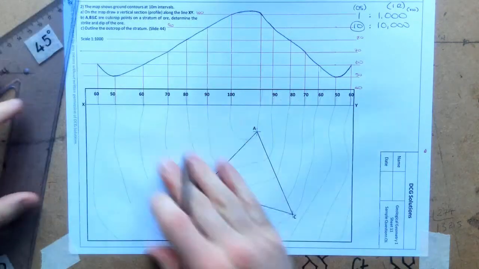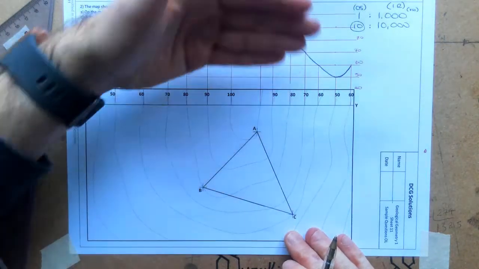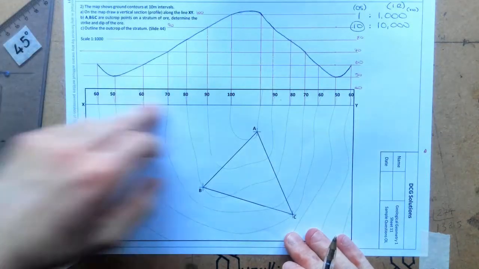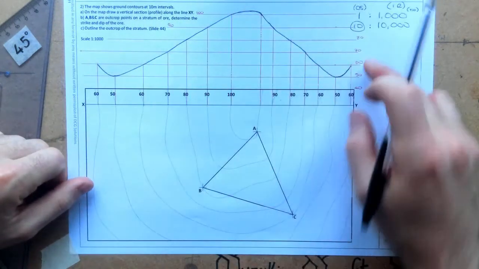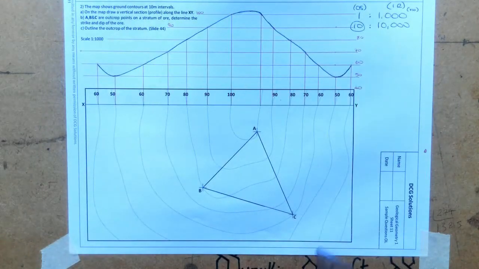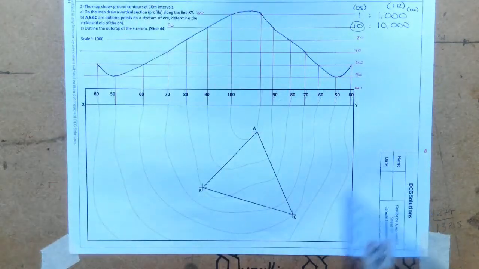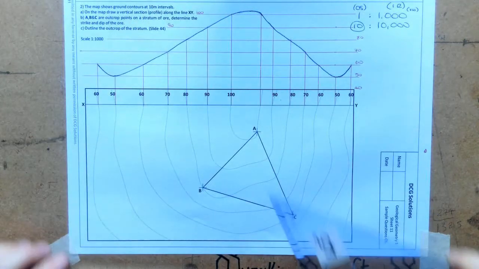Now this is the plan view of it. We now have an elevation view of it here. If you think of our XY line, this is the elevation here, up in this direction, and obviously we've got the profile of the mountain. So what we want to do is plot those points up in the elevation as well. So I want to find A, B and C up there.